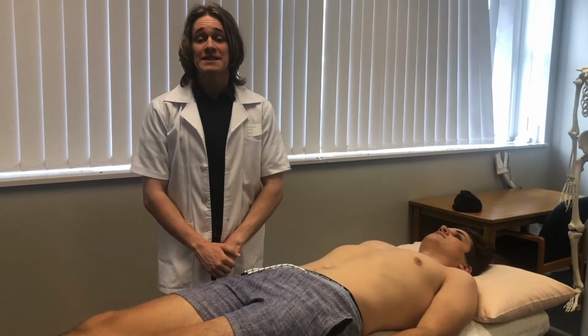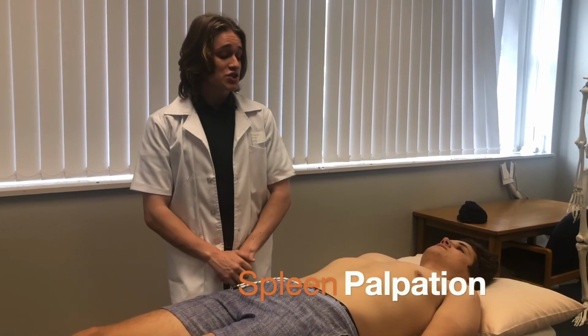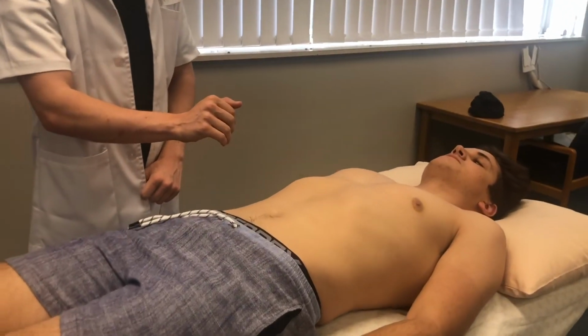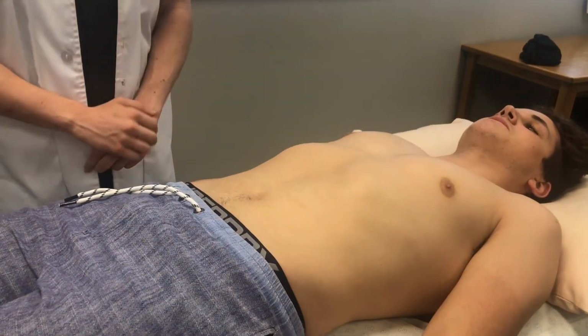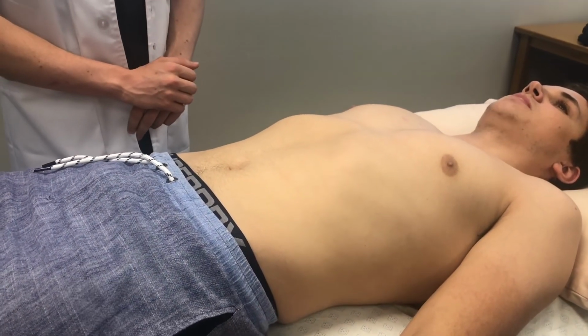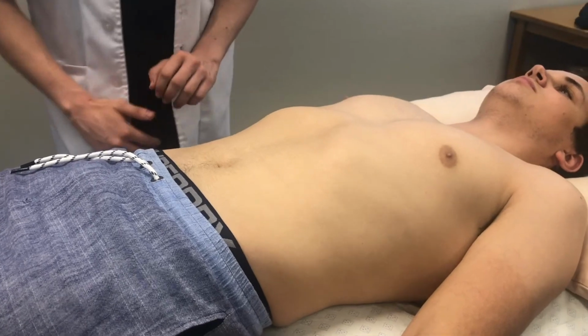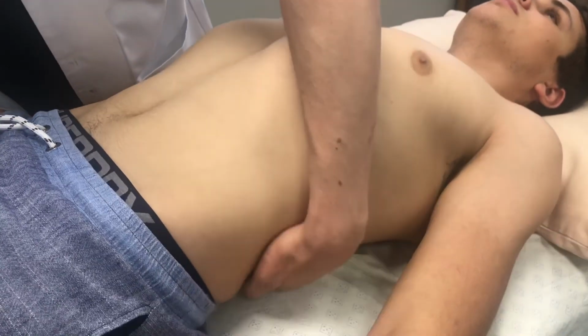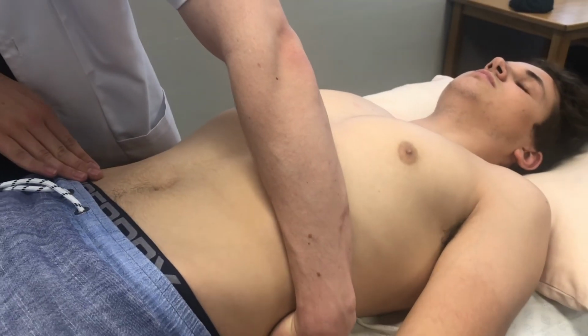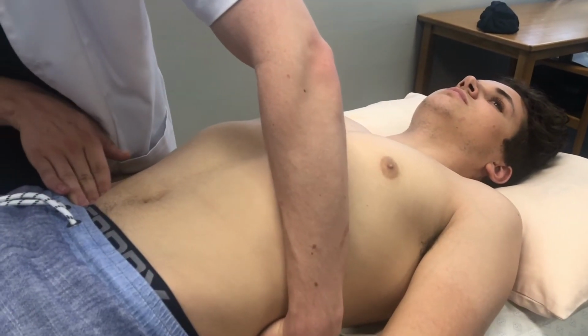I will be palpating the spleen now. The spleen is a soft organ situated under the left rib cage near the anterior axillary line. The spleen is not palpable in the normal abdomen. Am I allowed to examine you? Yes. My left hand, I'll support the patient's lower part of their left rib cage, and with my right hand, I'll place at the right iliac fossa parallel to the left costal margin.